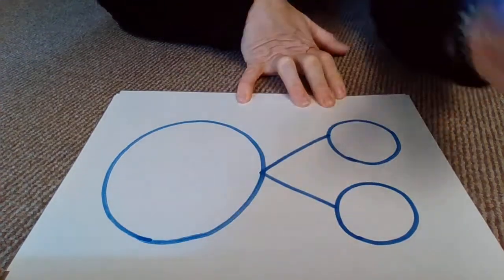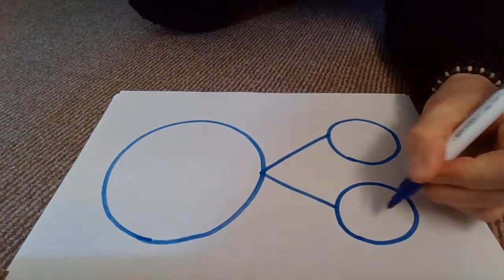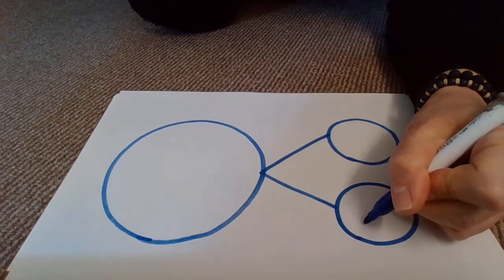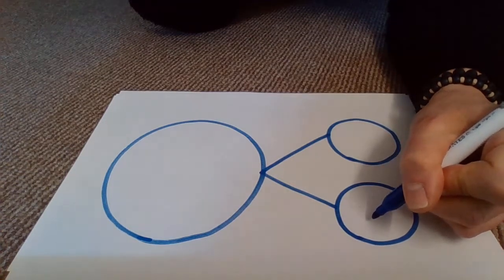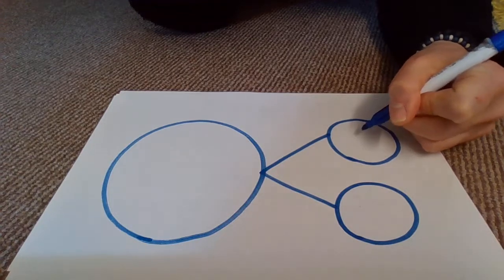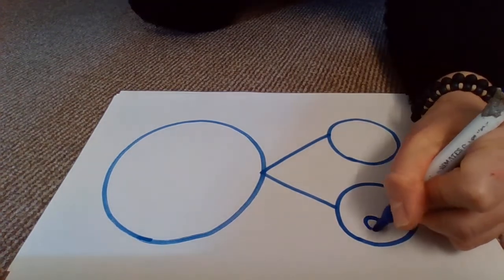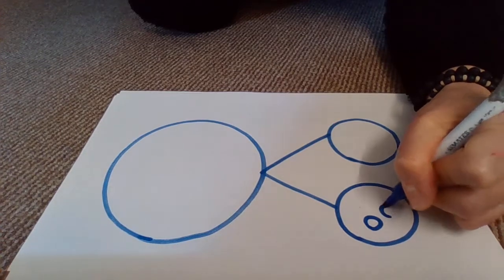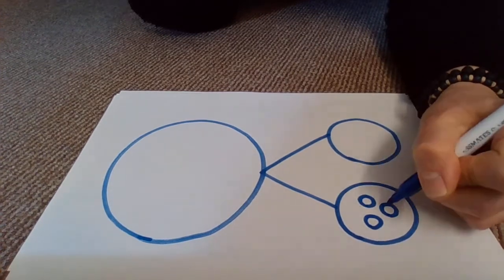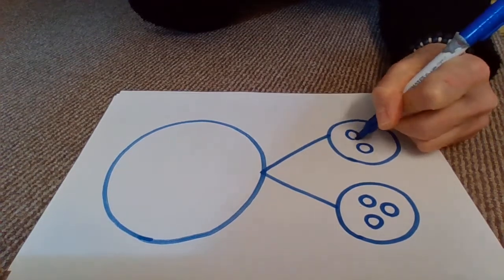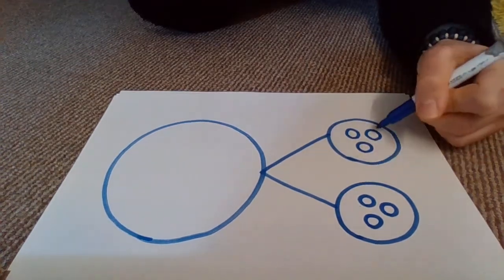So you could, now how many shall I put in here? I'm going to draw it this time. Whatever I put in this one, I've got to put the same in this one because it will be double. So I'm going to draw 3 in that one, and that means I've got to draw 3 in this one because this is double 3.